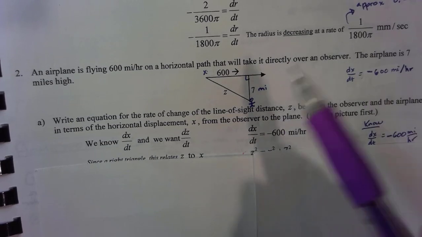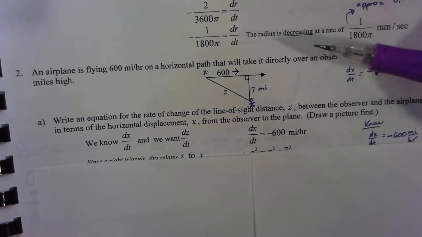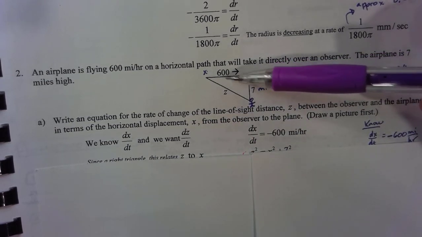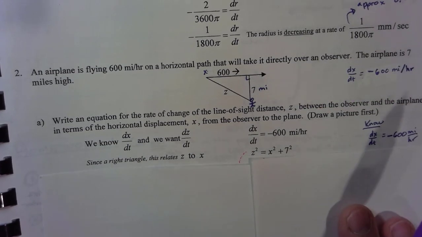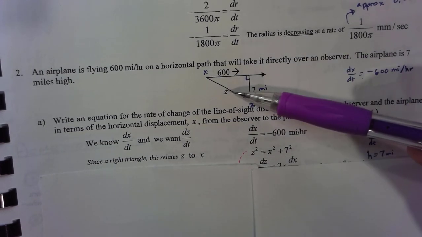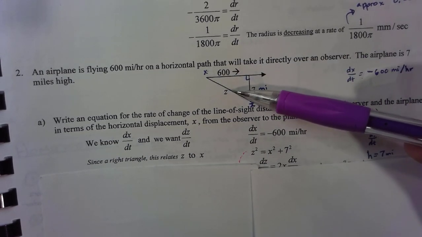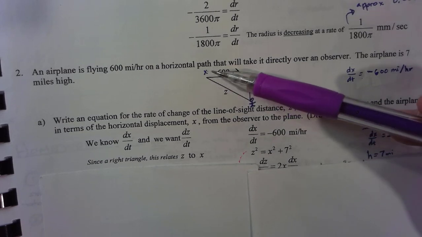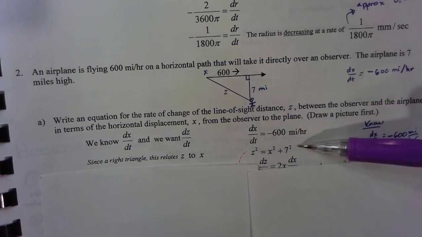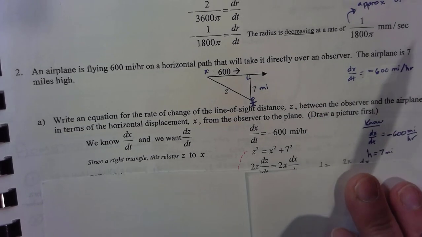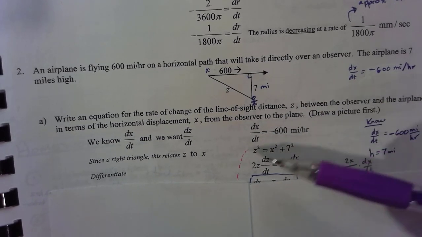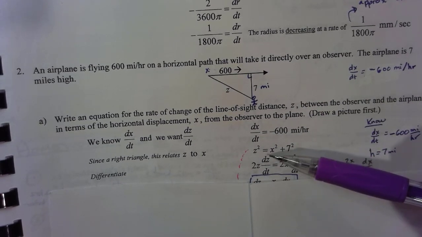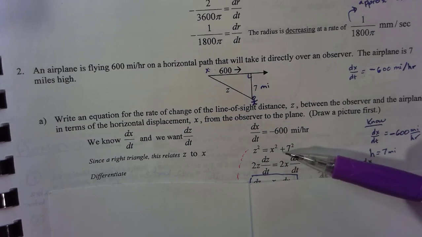Now, what we're looking at here is a right triangle, where this side is changing, but this side is not. So we're going to first of all set up our equation. z squared is x squared plus 7 squared. I can substitute the 7 in because that is not changing. And I can find the derivative of it. 2z dz/dt equals 2x dx/dt plus derivative of 7 squared is 0.